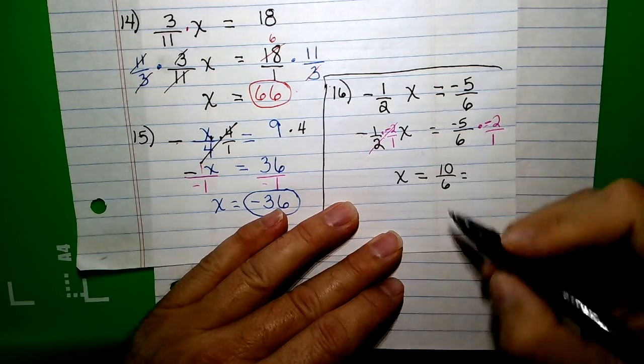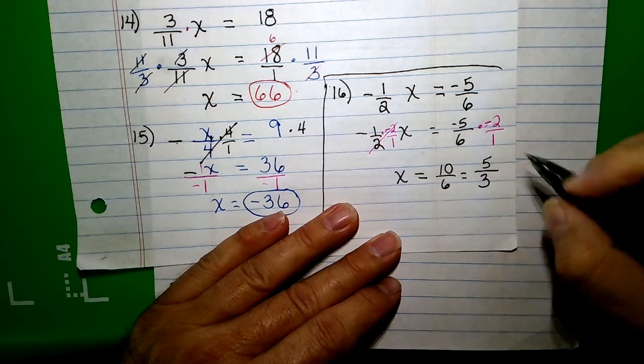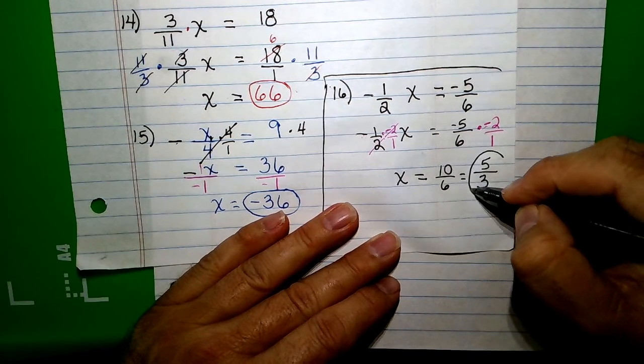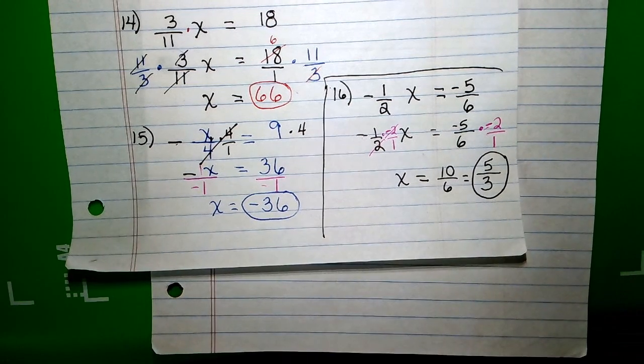But I need to reduce that. Divide above and below by 2: 5 over 3. Any questions there?